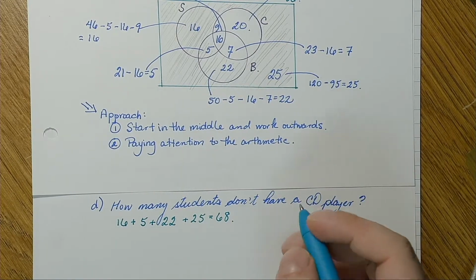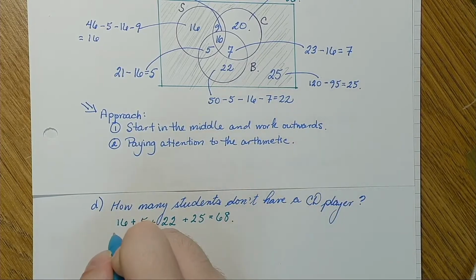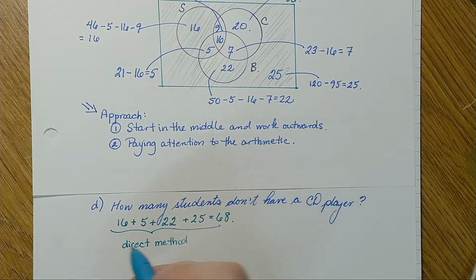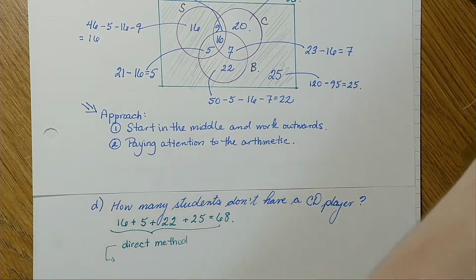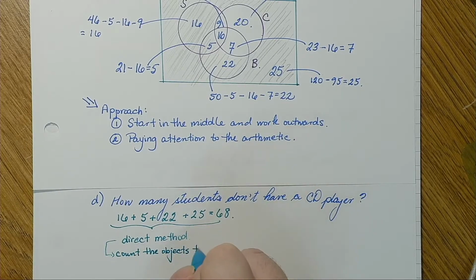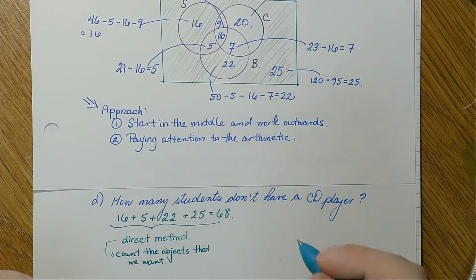So that's one way you could count it. This is called direct counting, or direct method. A direct method is where we count the objects that we want. Okay, simple enough.